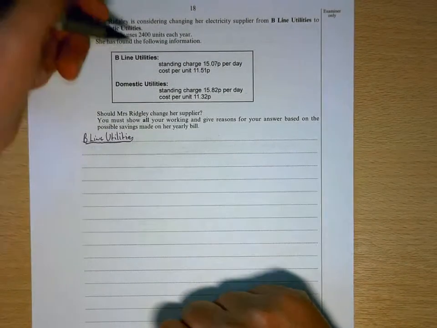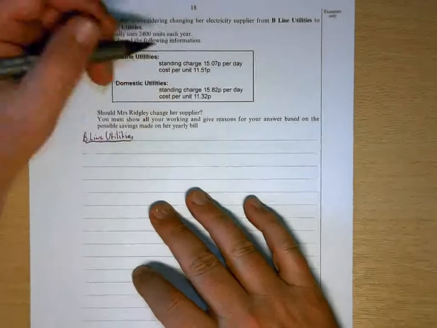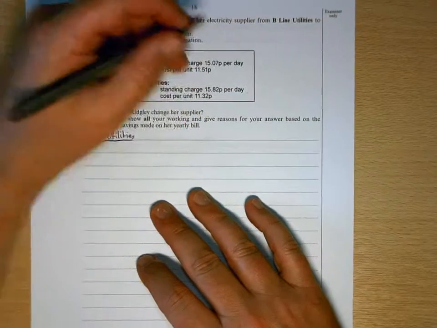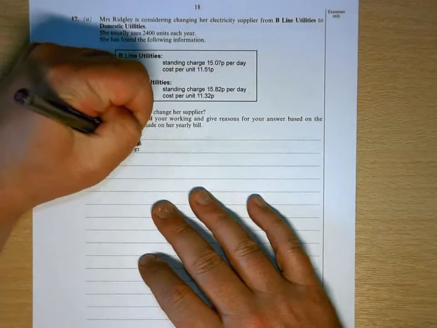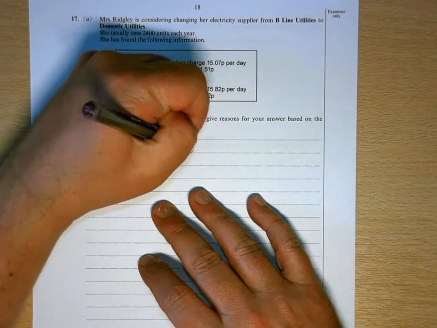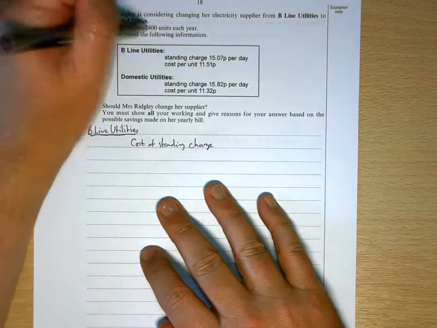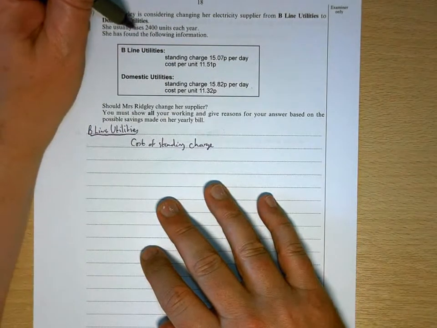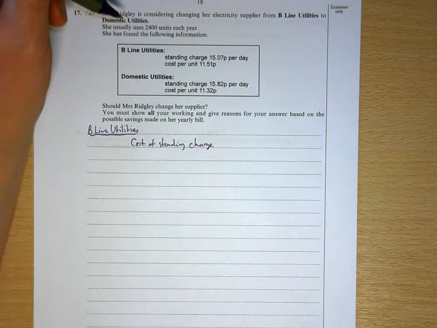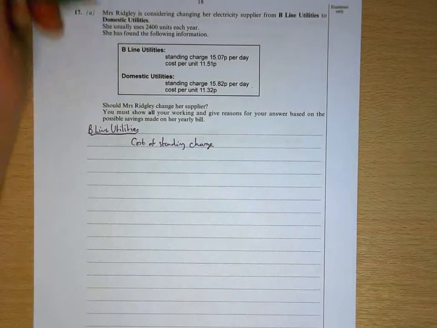Okay, so the standing charge is 15.7 pence per day. So cost of standing charge will be, for the year, because that's what we're going to compare, we know 2,400 units a year, so we can work out what the total annual bill will be for B-line utilities.